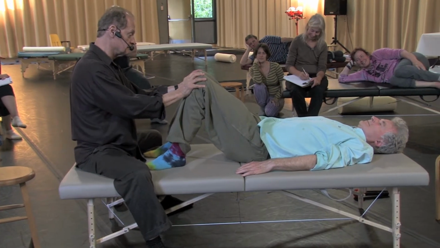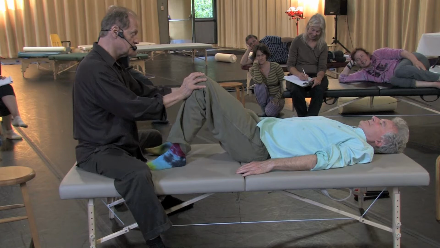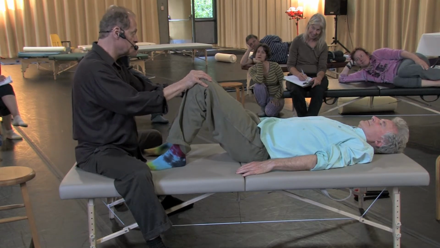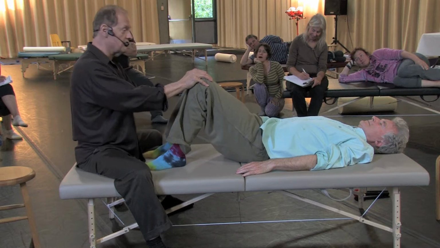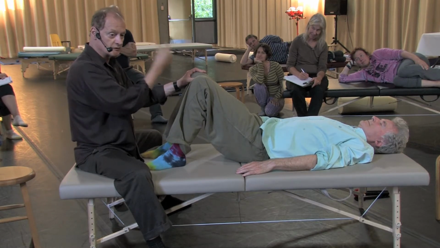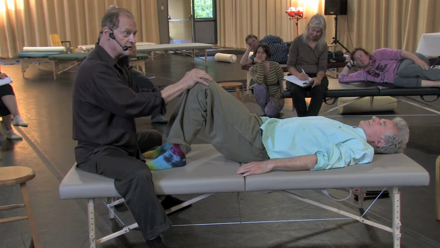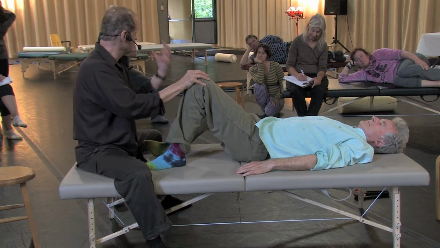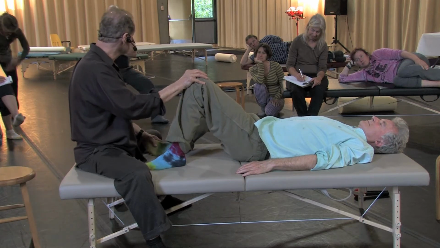Okay, now here we go. Open. See? Now this may seem like really no big deal. You're just moving a leg open. Do you know how many feelings people have about that? Not even sensations, but you're entering the limbic system. Their feelings about having their crotch exposed and open. Everybody has feelings about that.